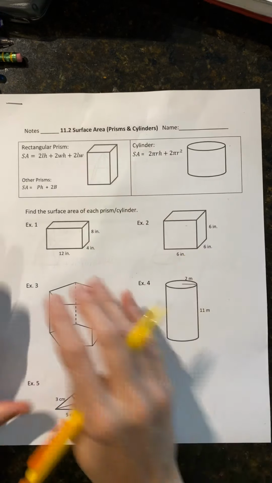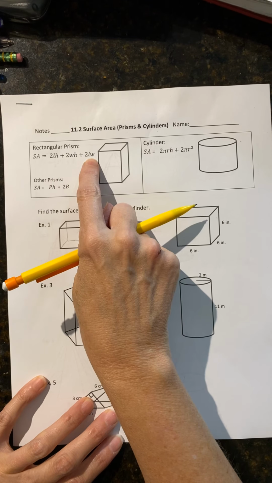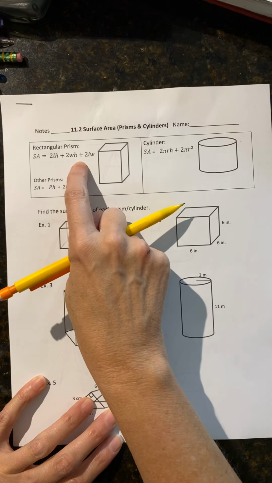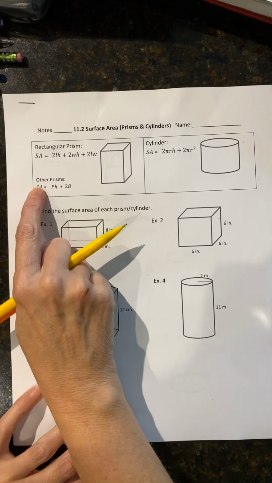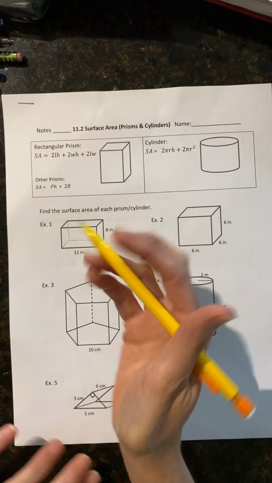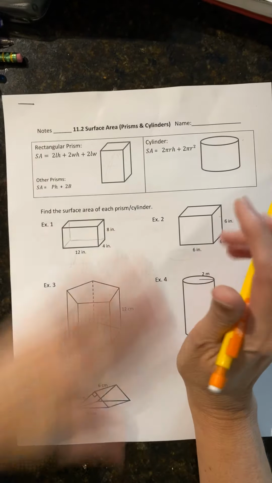All right, the first one. This is a rectangular prism. If you want to draw it so you can see the innards, you can. You don't have to, but it might help you understand what's happening a little bit better. You can either use this formula specifically for rectangular prisms, or you can use this formula that works for all prisms. I put other prisms just because that's what I use it for. I use it for all the other ones, the triangular ones and the polygonal ones.